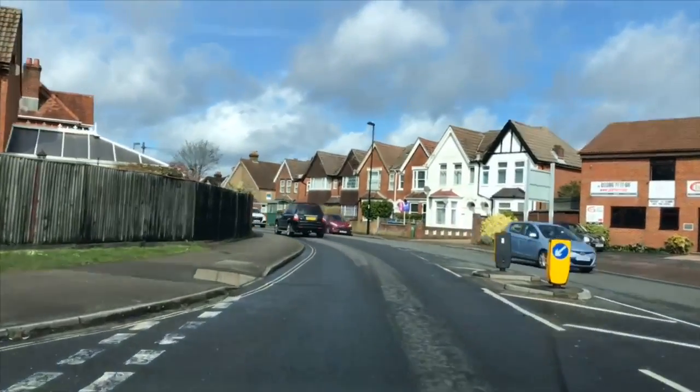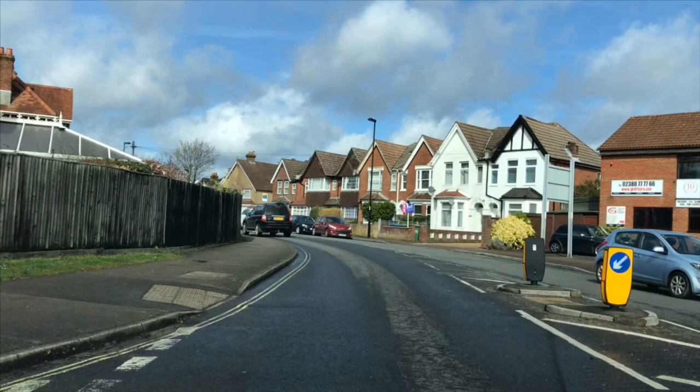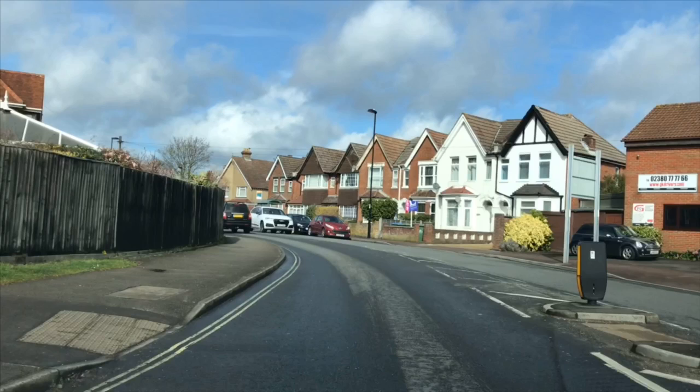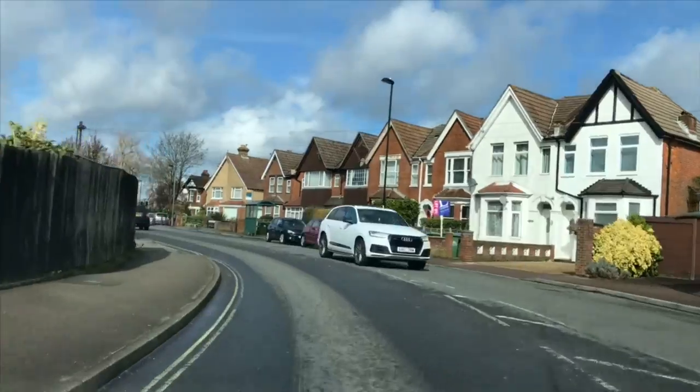And here we have a bend coming up towards the left, which means the position should be in the middle of your lane, not too much on the left, because that will give you a better view. As you can see here, the white car, if you stay in the middle, it will give you a better view of that white car coming from that bend.